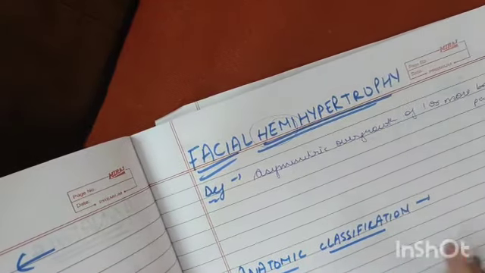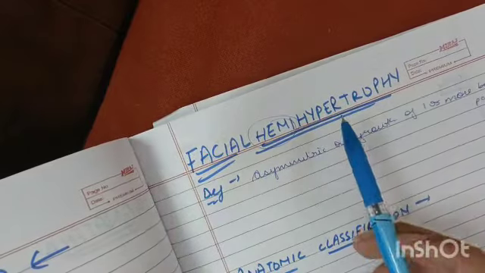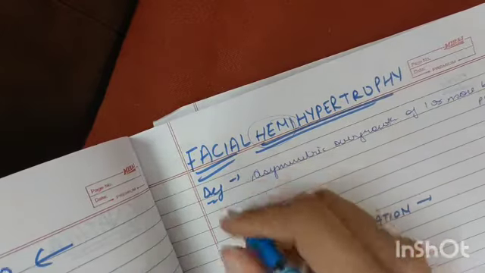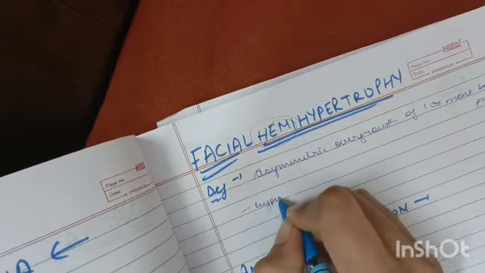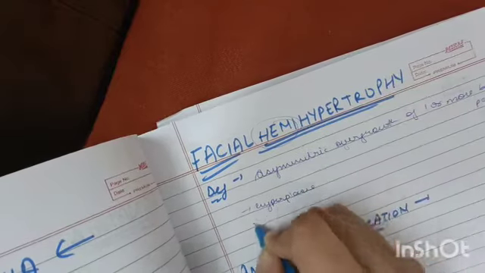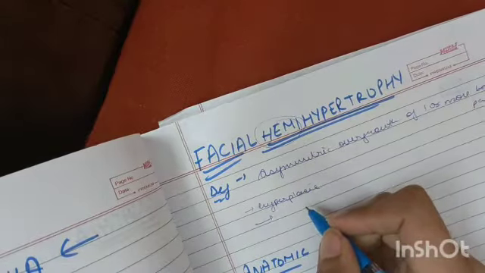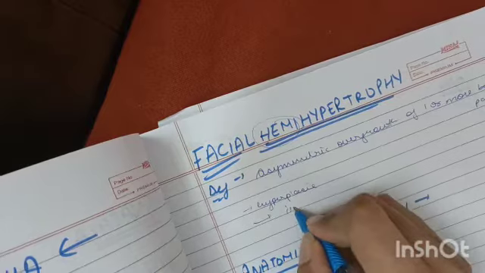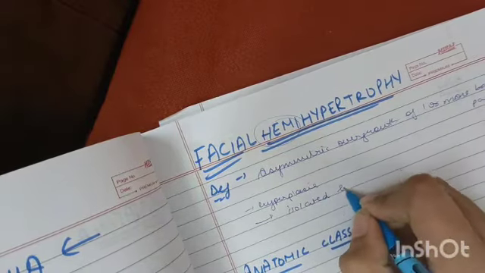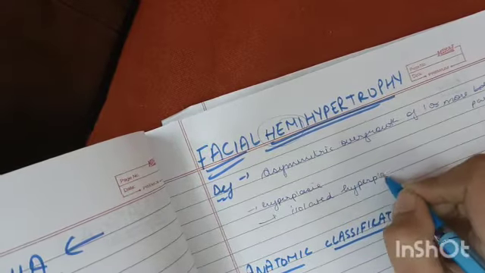Now, one thing is that it has hypertrophy in its name, but it represents more of hyperplasia than hypertrophy. Most of the cases of facial hemihypertrophy, the isolated cases of hyperplasia, are mainly sporadic.